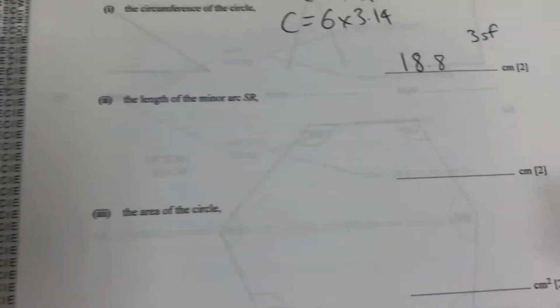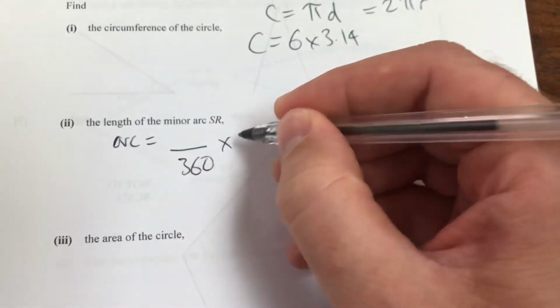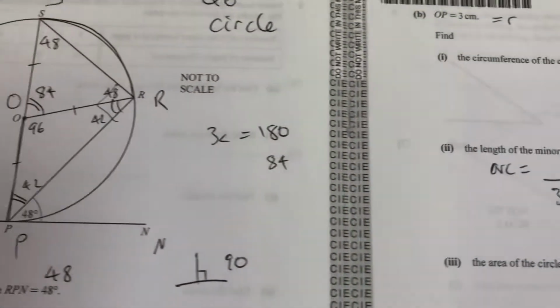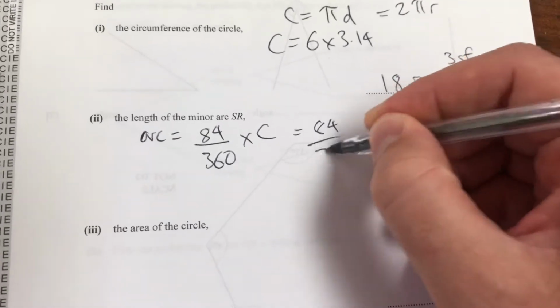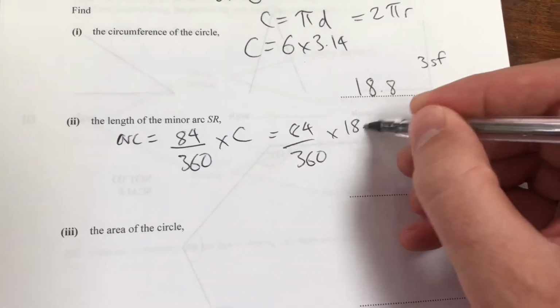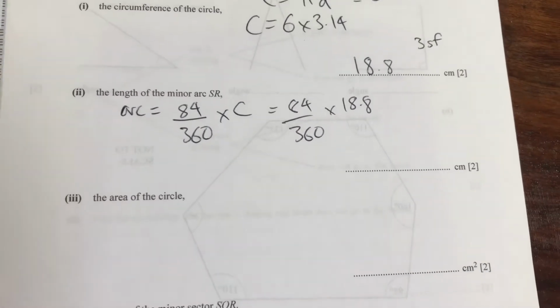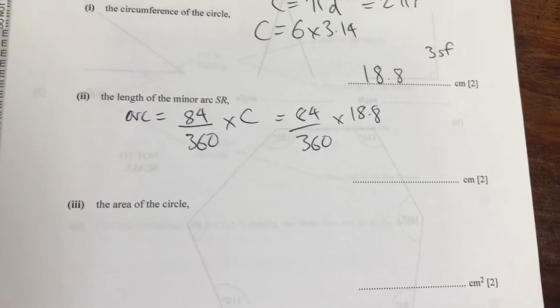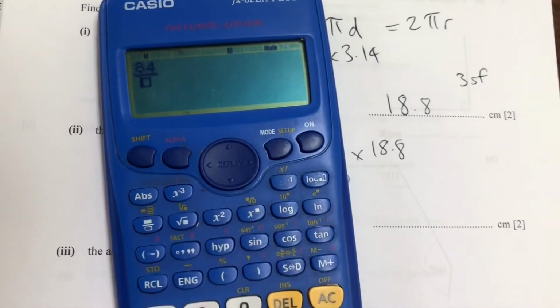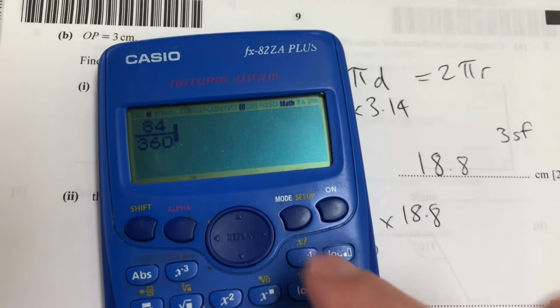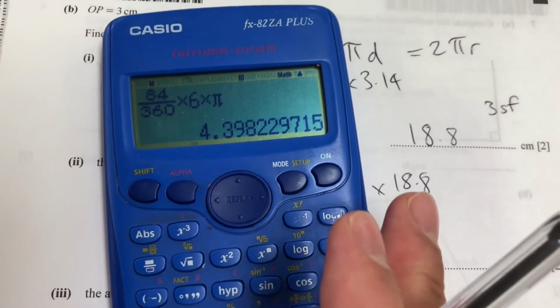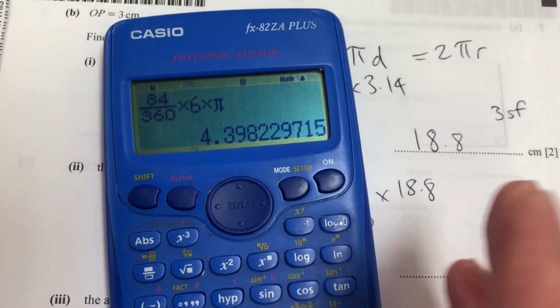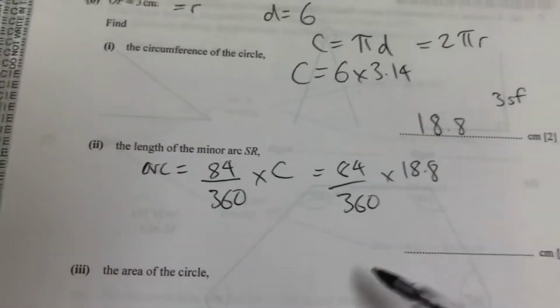The length of the minor arc SR. SR is there. So remember, an arc is a fraction of 360 degrees. So we're going to look at the angle that we've got there, which is 84, times the circumference. So it's 84 360ths of 18.8. So we're going to do 84 divided by 360, because it's a fraction of that full circle, times 6 times pi. And I get 4.39, well, round it up, 4.40 to three significant figures.